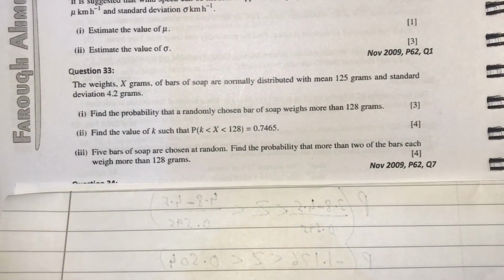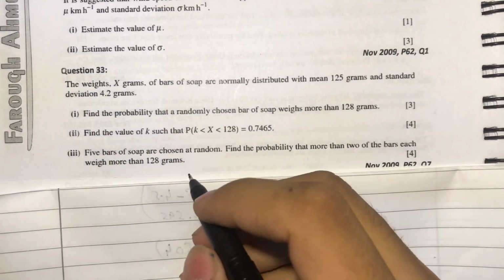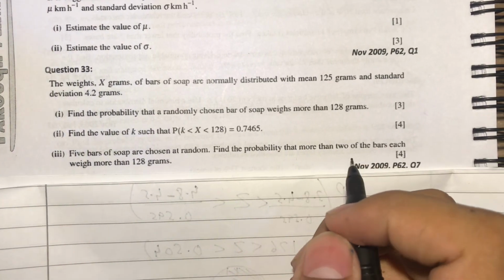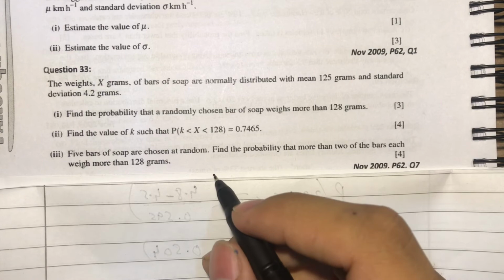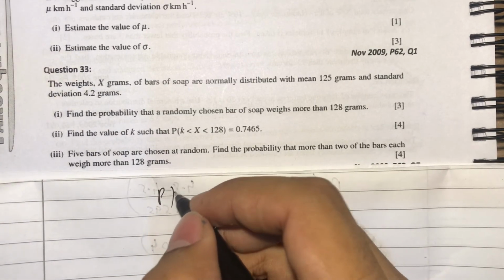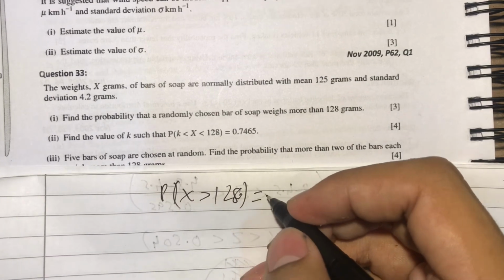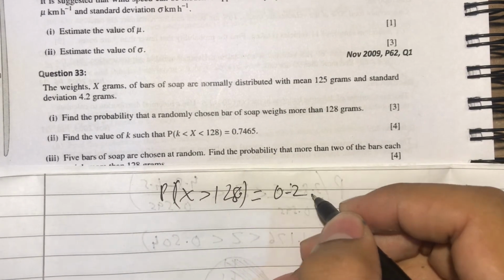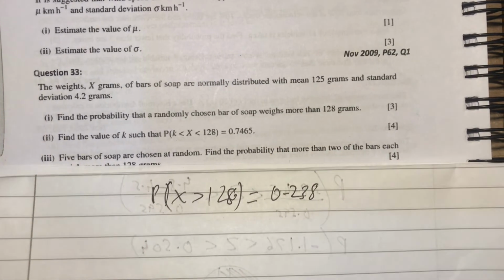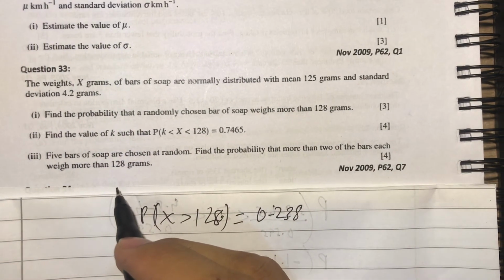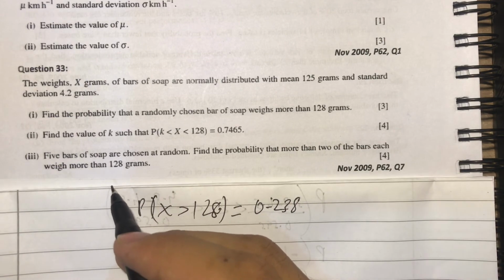In part 3, it's saying 5 bars of soap are chosen at random. Find the probability that more than 2 of the bars each weighed more than 128 grams. So probability of x greater than 128 we found in the first part, that was 0.238. Now this is a part of binomial distribution. It's been covered in a previous video, so you can watch that to revise it.